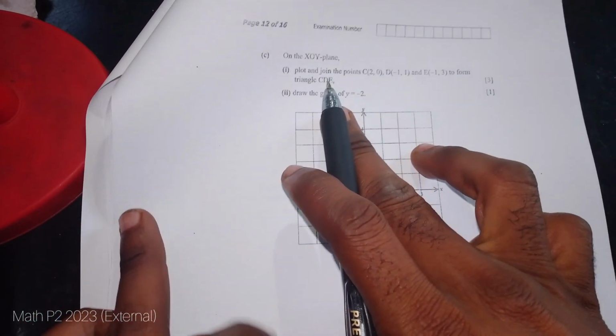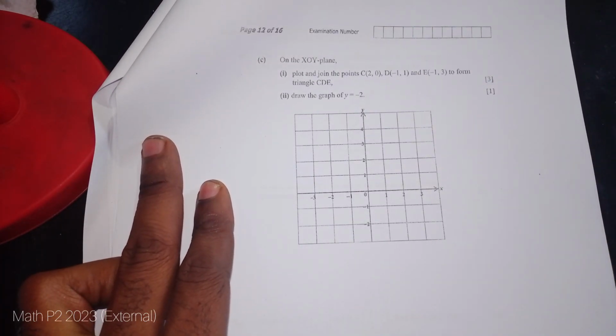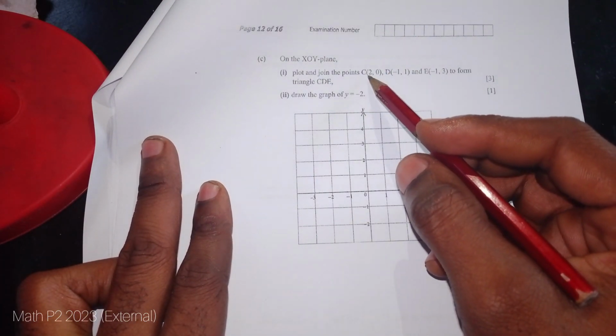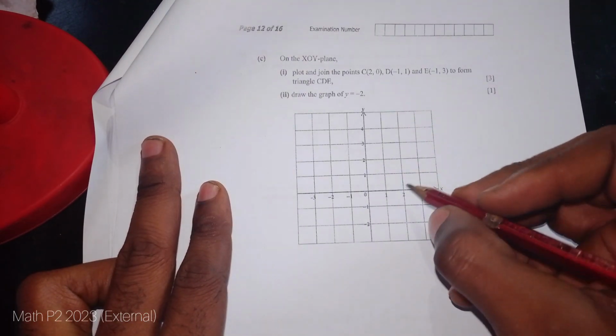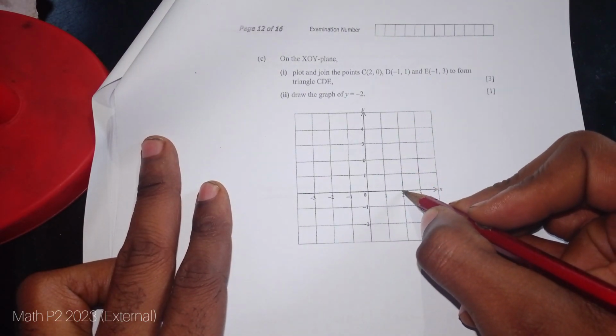Still on question 6, we have this. On the x-y plane, plot the points. So these are free marks or bonus marks. So we have C: 2, 0. So x is 2, y is 0. So that means we are talking about the line here.